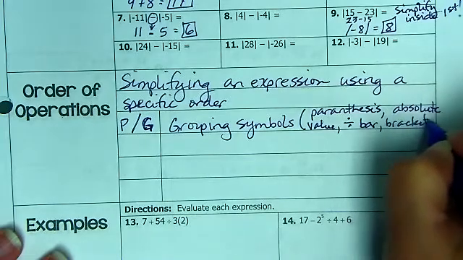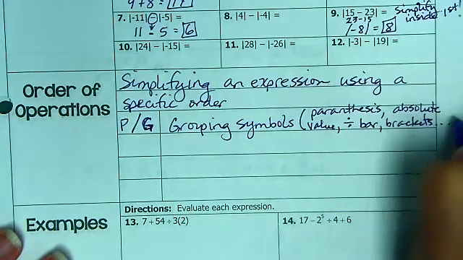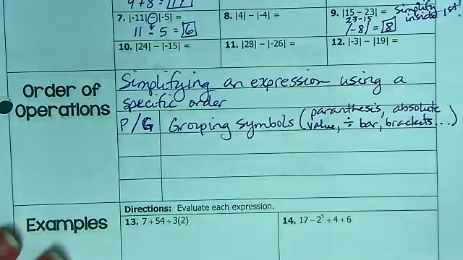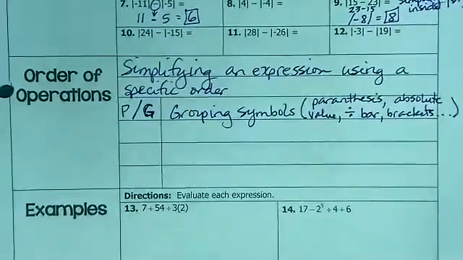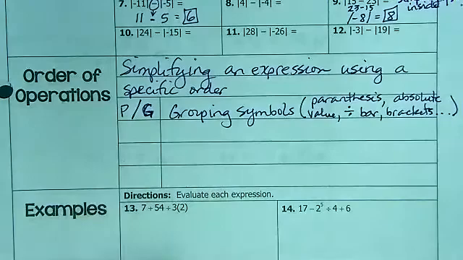And there's others as well. I just can't think of them at the moment. Those are all examples. So we look for grouping symbols first, which we remember as P for PEMDAS.